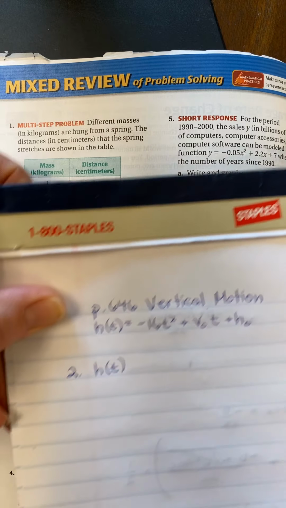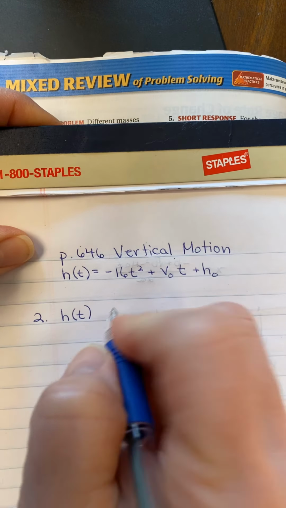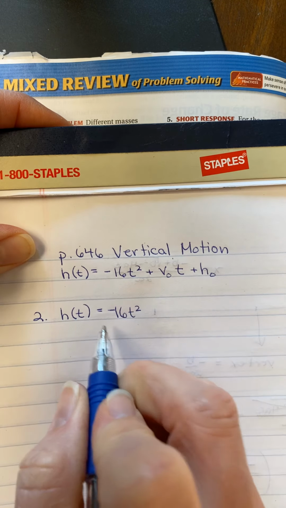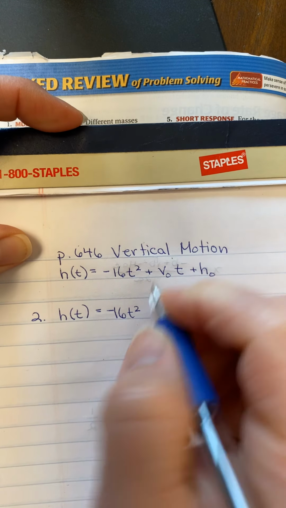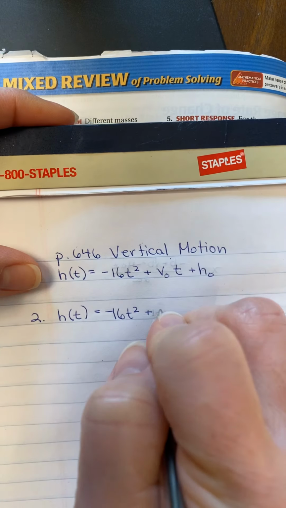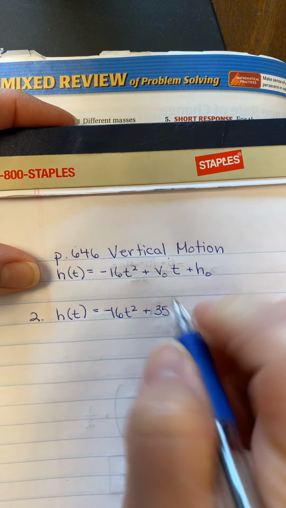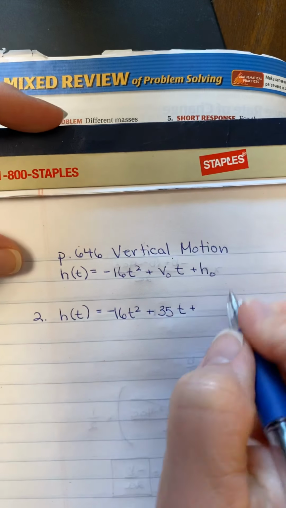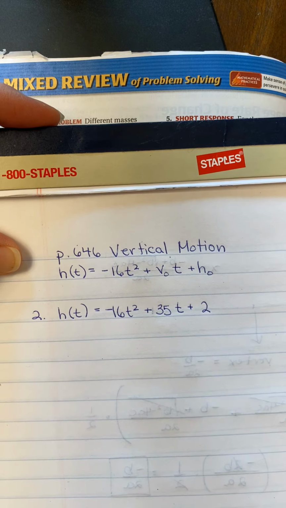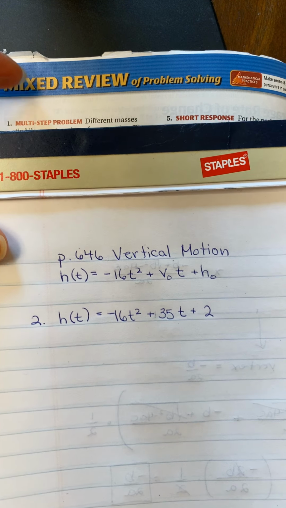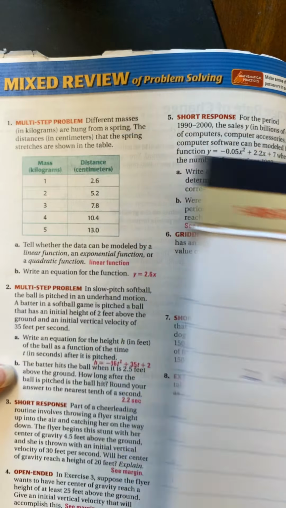The height of this softball at any time t is going to equal negative 16t squared. Remember, it's always negative 16, that's a constant. In this problem, the initial velocity was 35 feet per second, and the initial height was 2 feet above the ground. So this is the answer. This is the model for that ball, the height at any time.